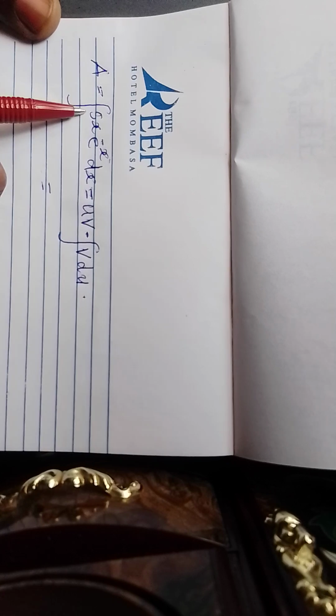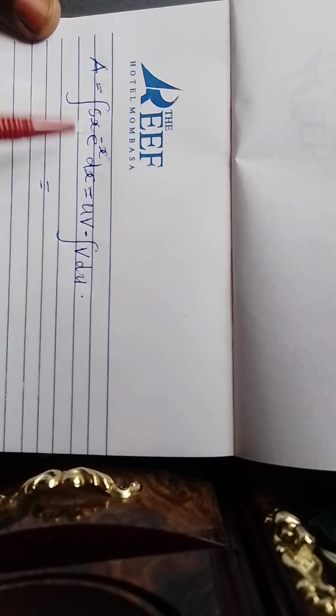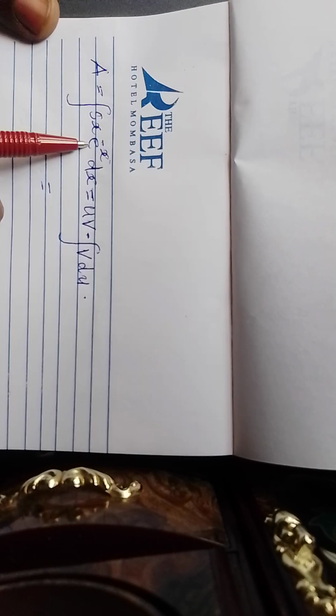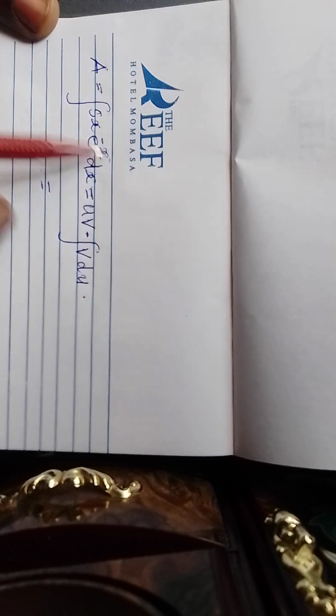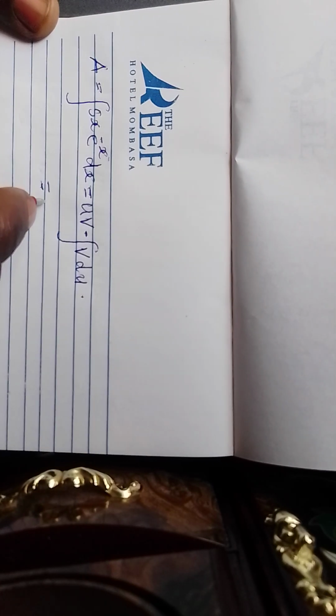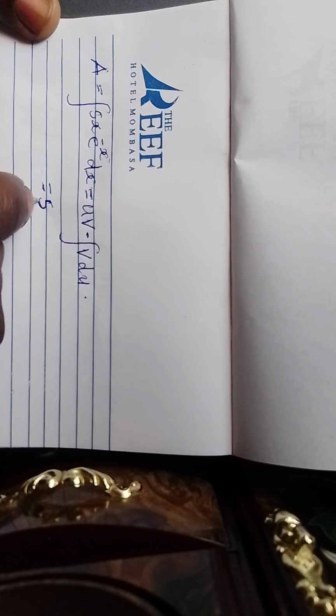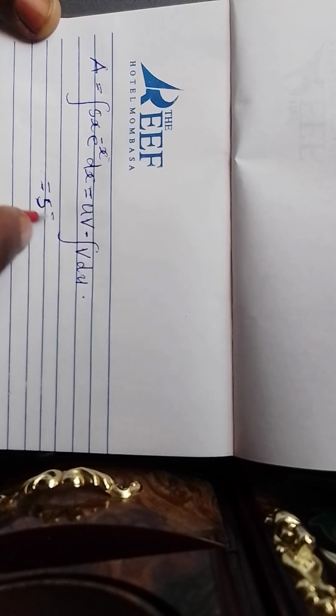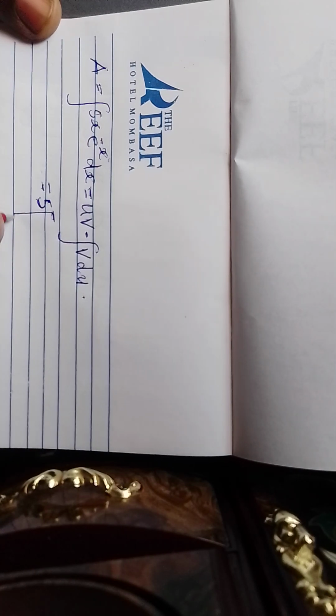Remember, we have 5, and 5 is a common factor for every value. It's a common factor for x and exponential raised to power negative x. So it is highly in order if you factor out 5. So let us factor out 5, then open the bracket.